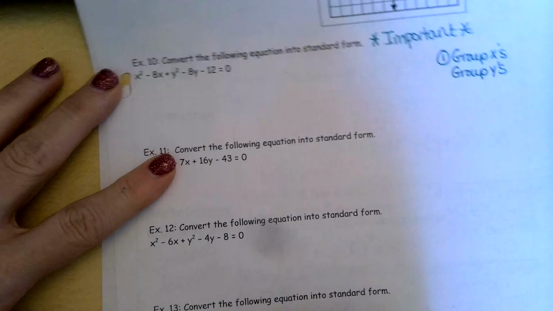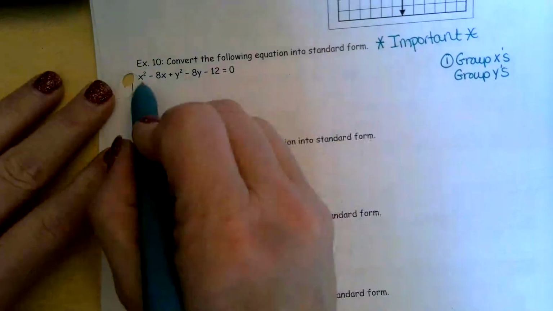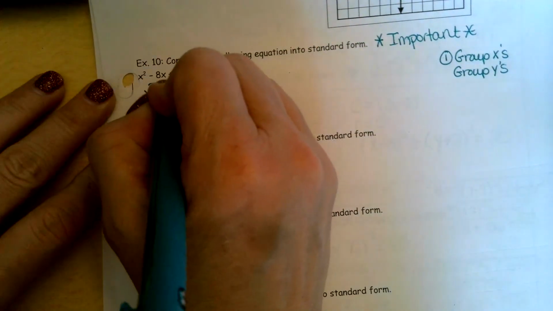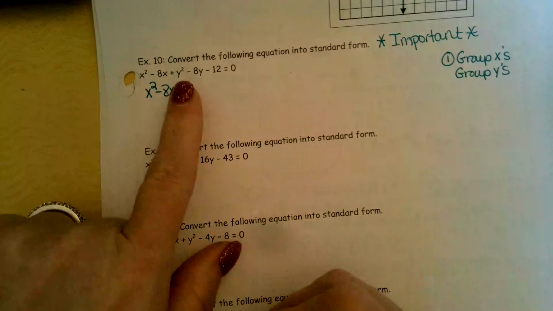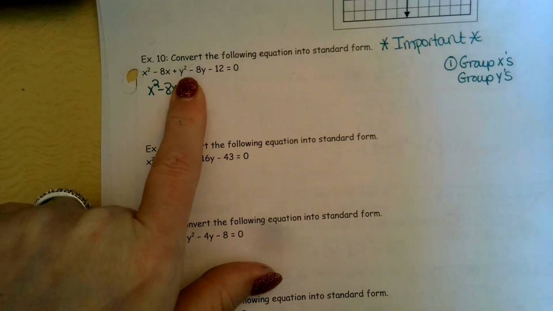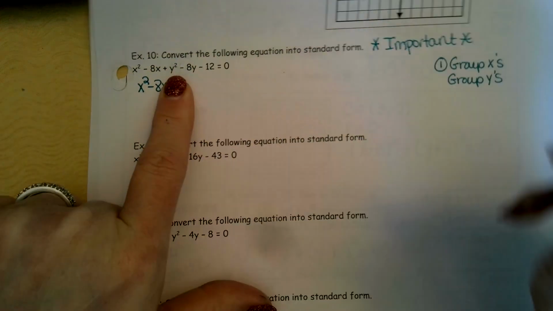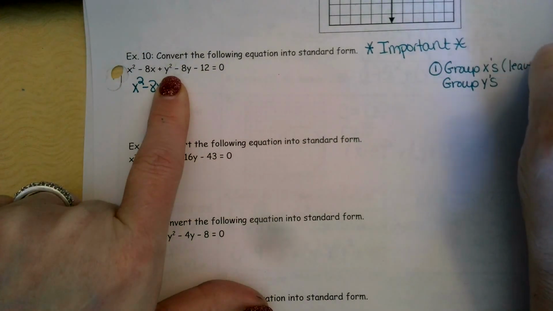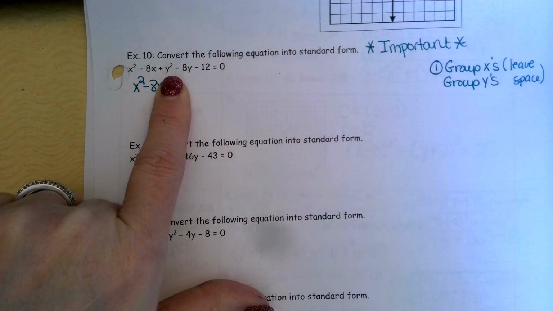So I'm going to group my x's together, and then I want you to leave a space. Where my finger is, we're not going to write anything. So leave space.